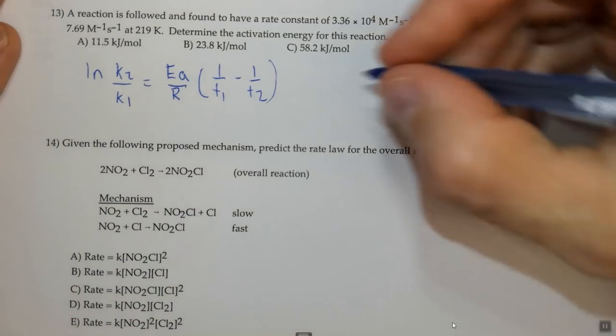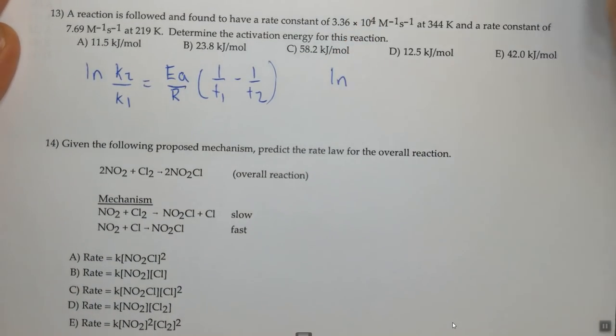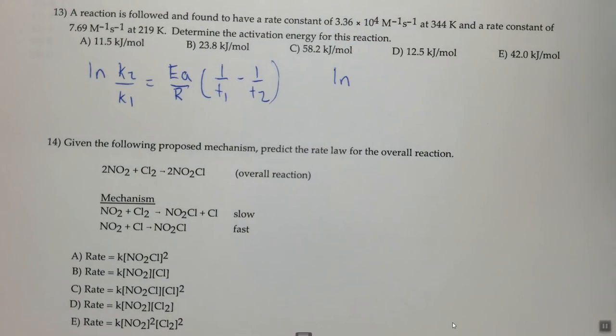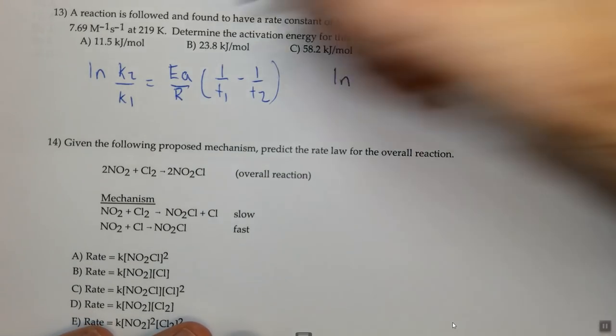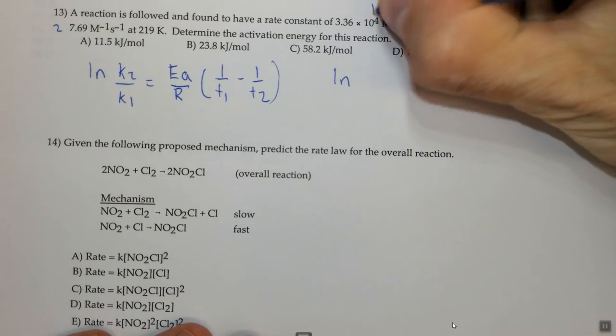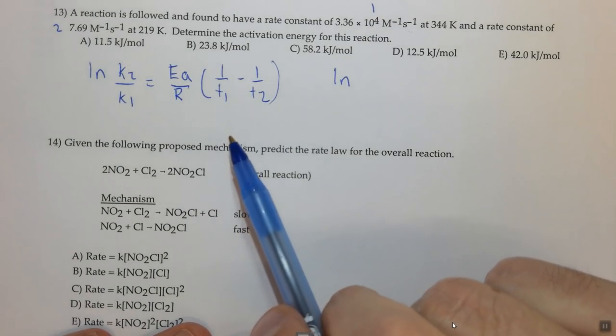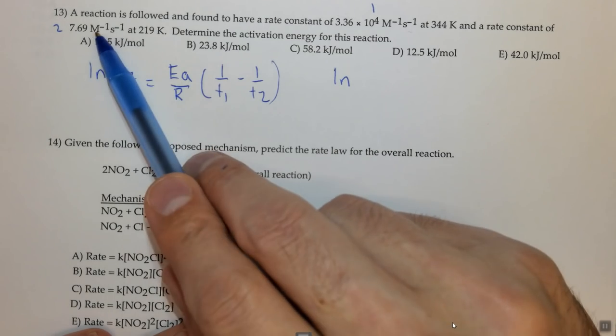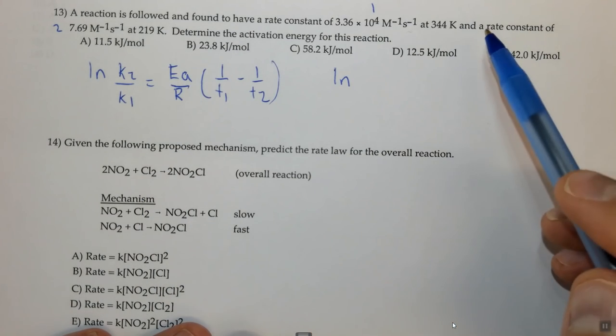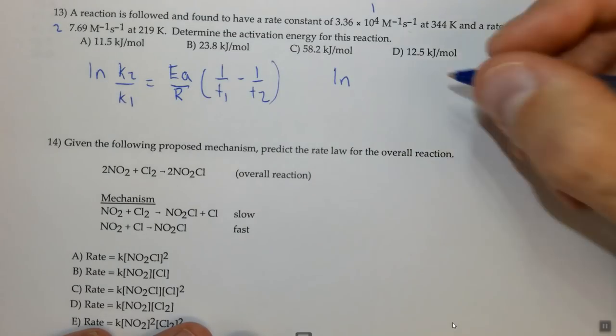So plugging in ln, we need to decide which one we want to call 2. So I'm going to call this one 2 and this one 1. It doesn't actually matter as long as we are consistent. So let's just make sure we use this one with this one and this one with this one. So I'm going to call this 2 just because it's given second.